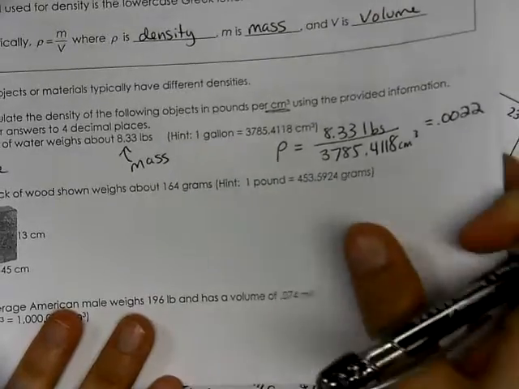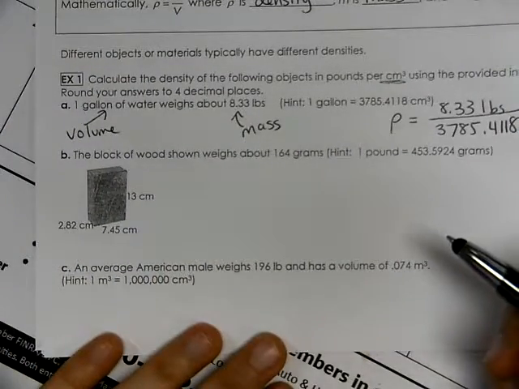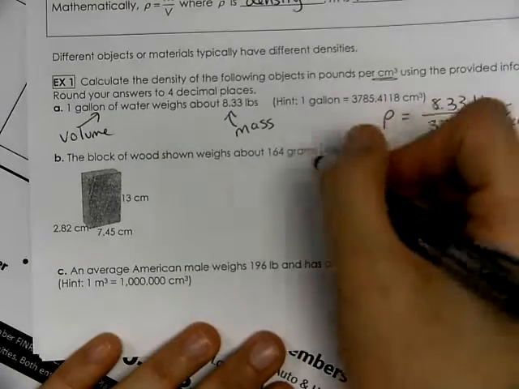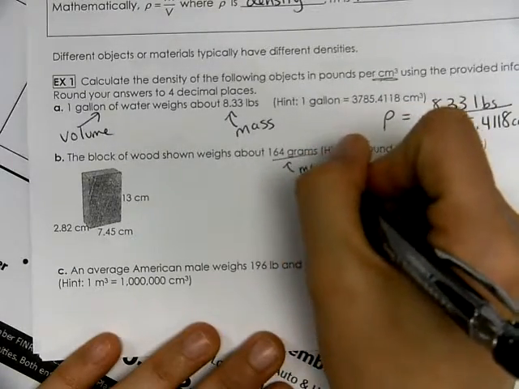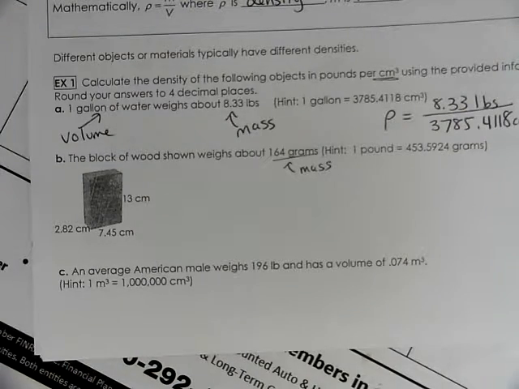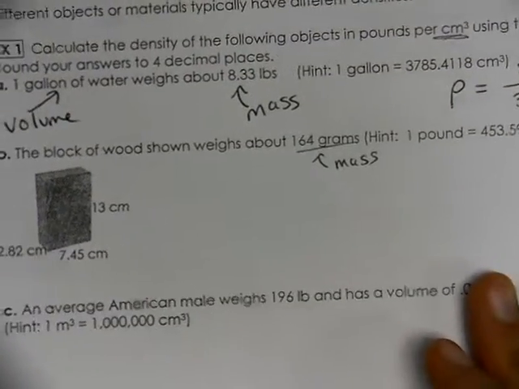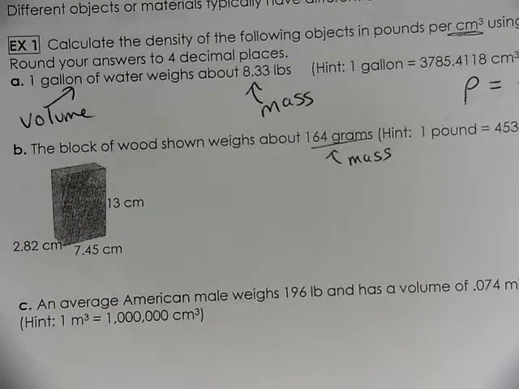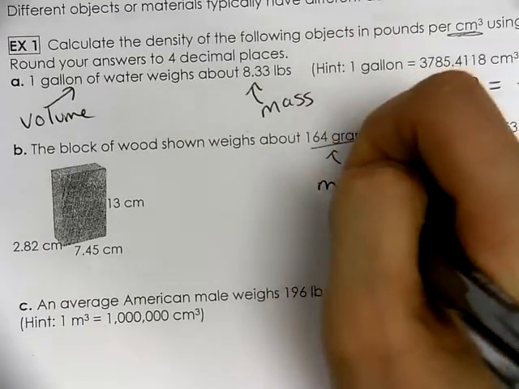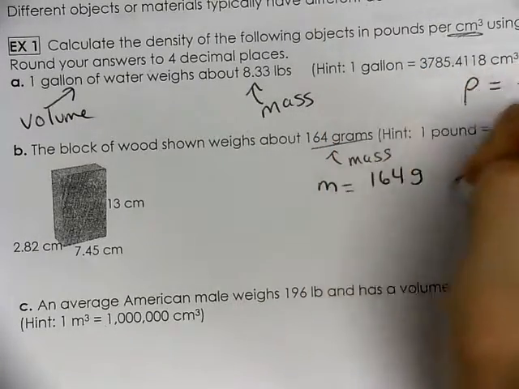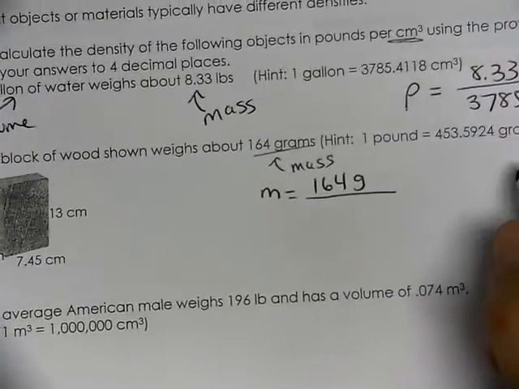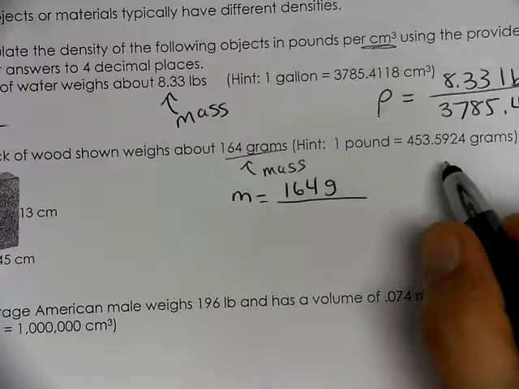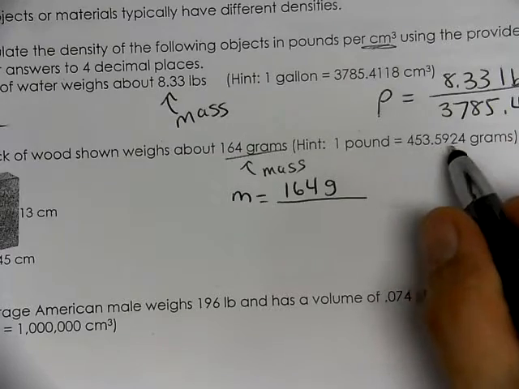Now, let's look at a block of wood. It weighs 164 grams. That is its mass. But let's convert the mass to pounds, because we want pounds per cubic centimeters. So before we do the volume, let's convert the mass. The mass is 164 grams, and 1 pound is 453 point whatever grams.